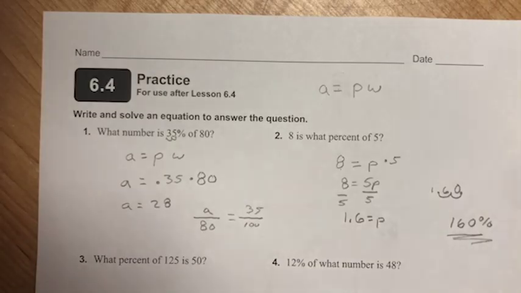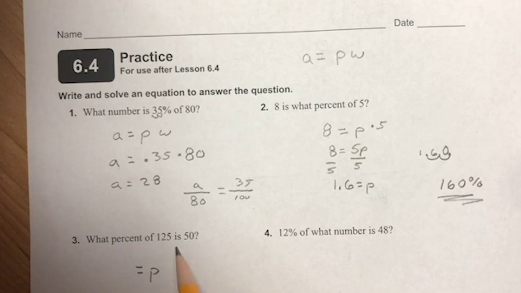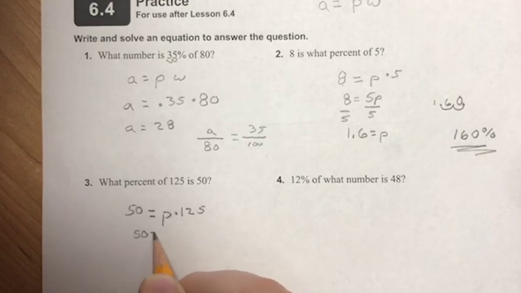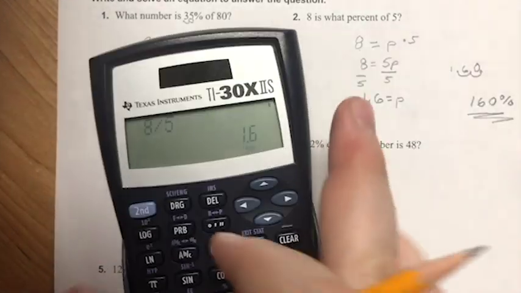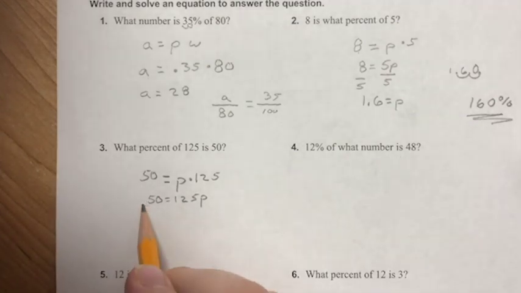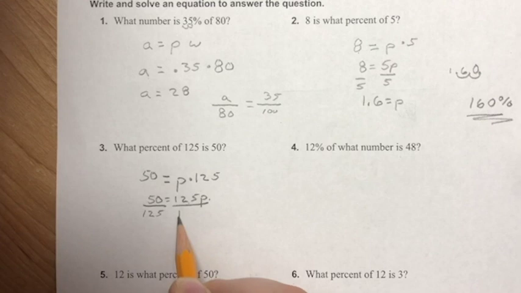All right, I'm going to do 3 with you. What percent, okay, so we're using P again, we don't know what it is, of 125. Because it says "of 125," that means that is my whole, and 50 is my part. Now that I have that, I can rewrite this as 50 is equal to 125 times P. I'm going to use this over here, 50, and divide by 125. Why am I doing that? Because I have to get P by itself. Very simple, straightforward equation.